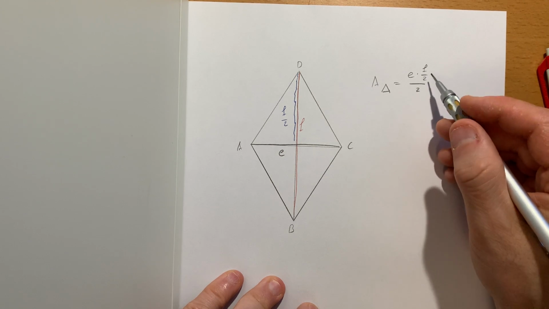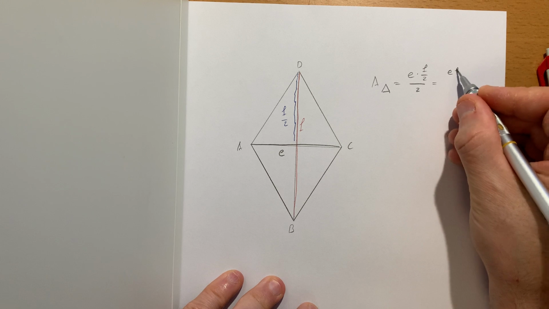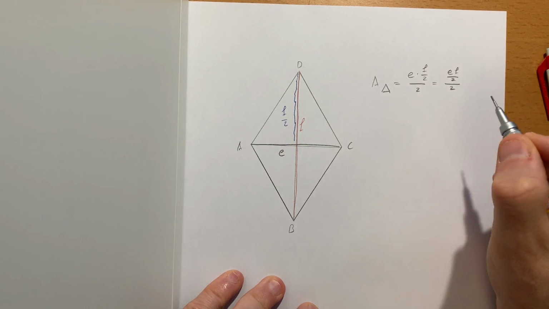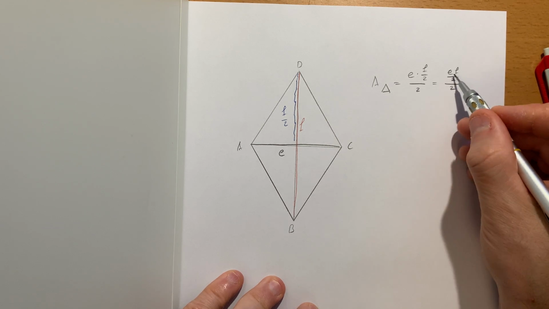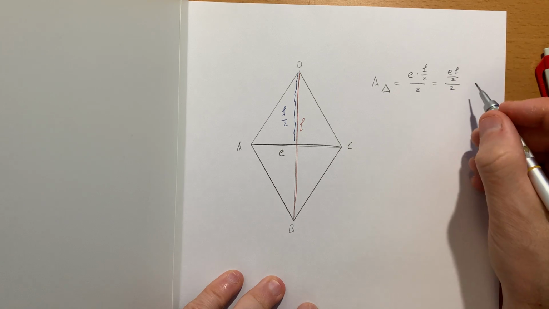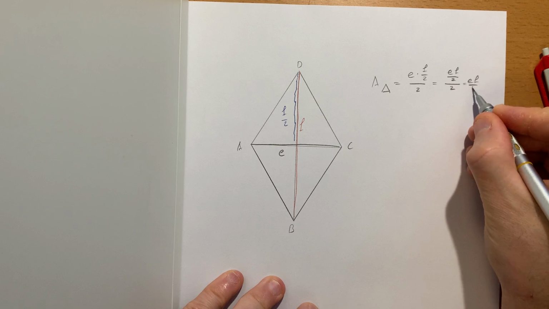Well, that means you have E F over 2 divided by 2. Well, if you have, let's say, a pizza divided by 2 and you divide it by 2 once again, it's a quarter. So it's E F quarters.